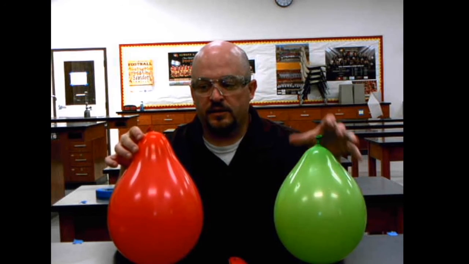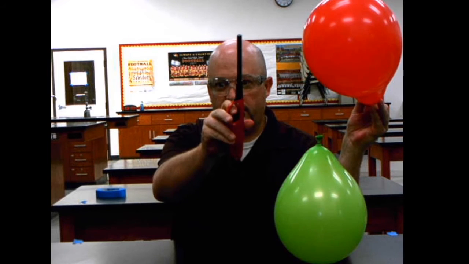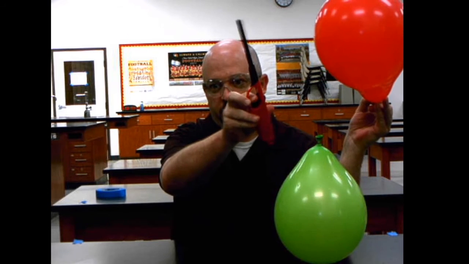So I will take Mr. Red Balloon, and I have here a lighter. This is something you've probably seen mom or dad use to start the barbecue. We're going to see what happens, and you can probably guess what's going to happen to the balloon if I apply the flame to it.